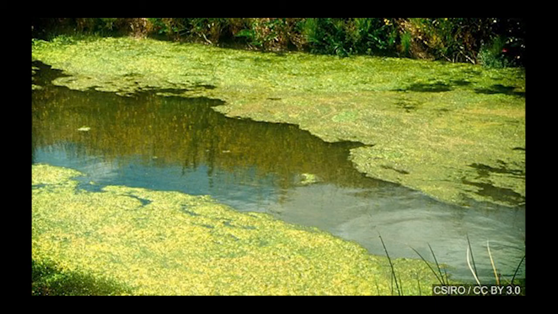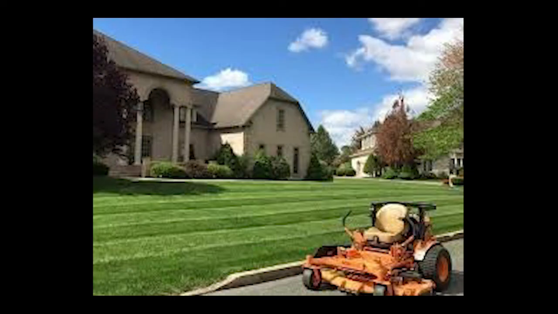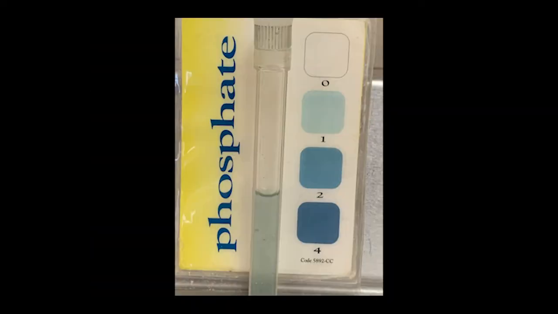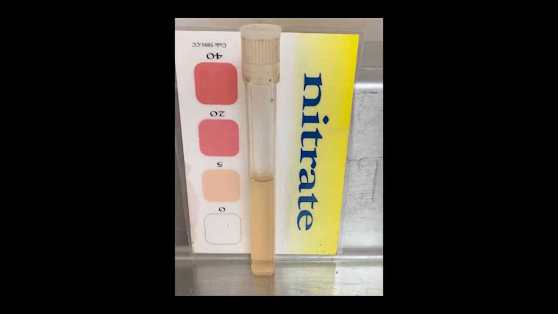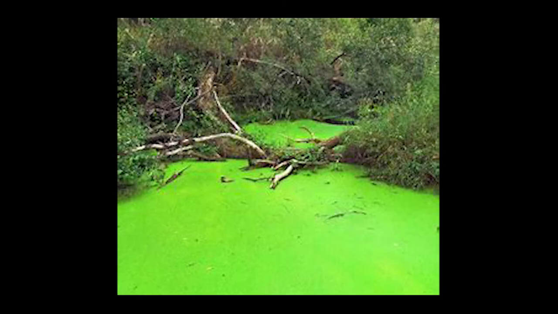The next two tests are generally linked to overfertilization and runoff. Phosphates and nitrates are naturally occurring fertilizers in both water and soil, but in most cases, very little is needed for average plant growth.